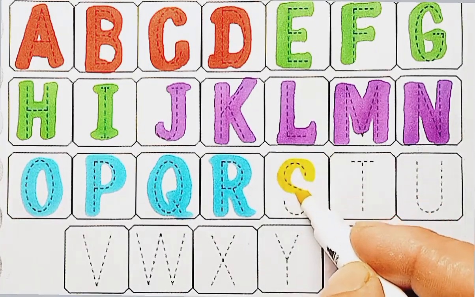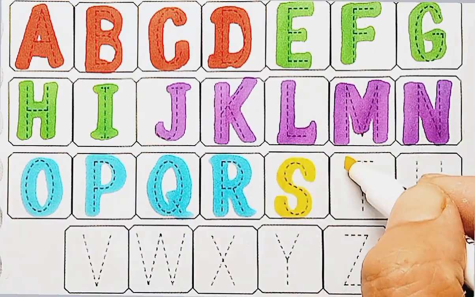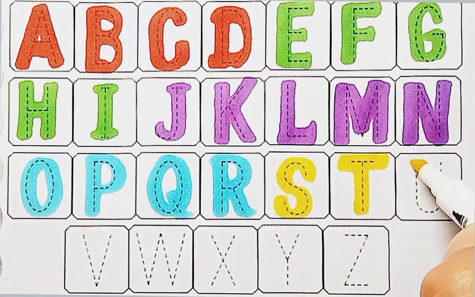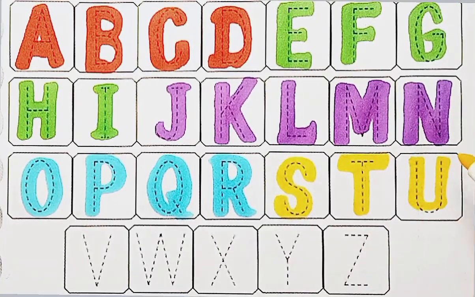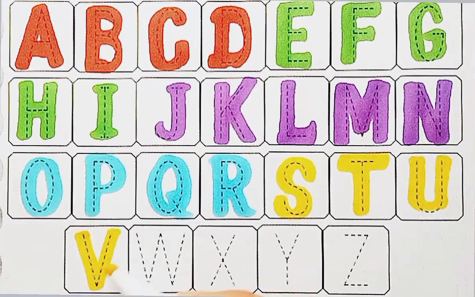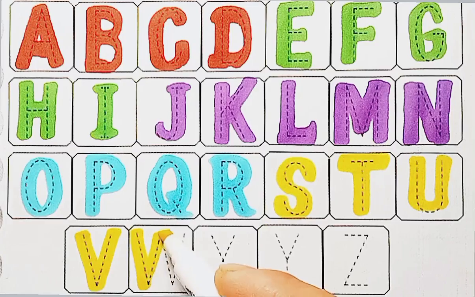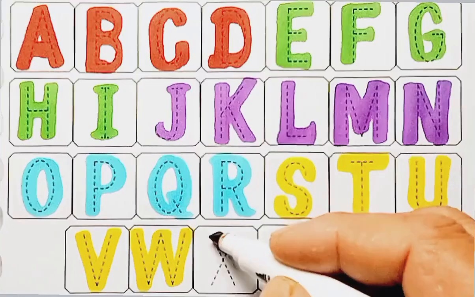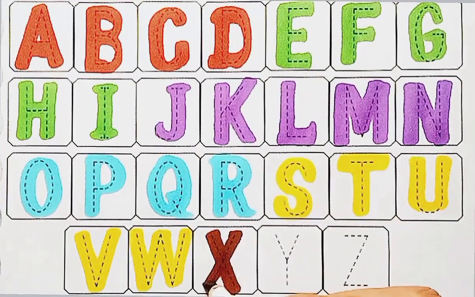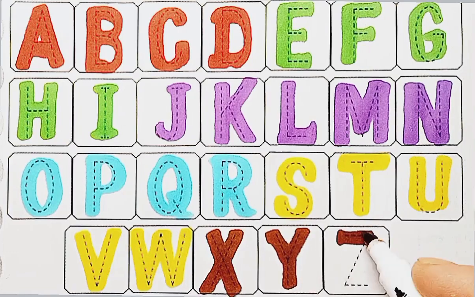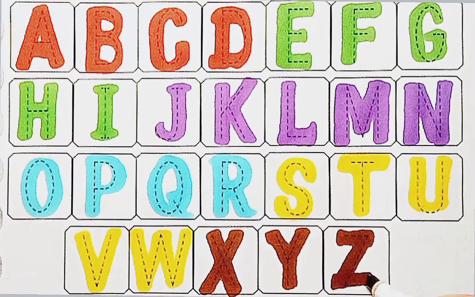Yellow color, S for sun. T for tomato. U for uniform. V for violin. W for watch. Brown color, X for X-ray, Y for yolk, and Z for zebra.